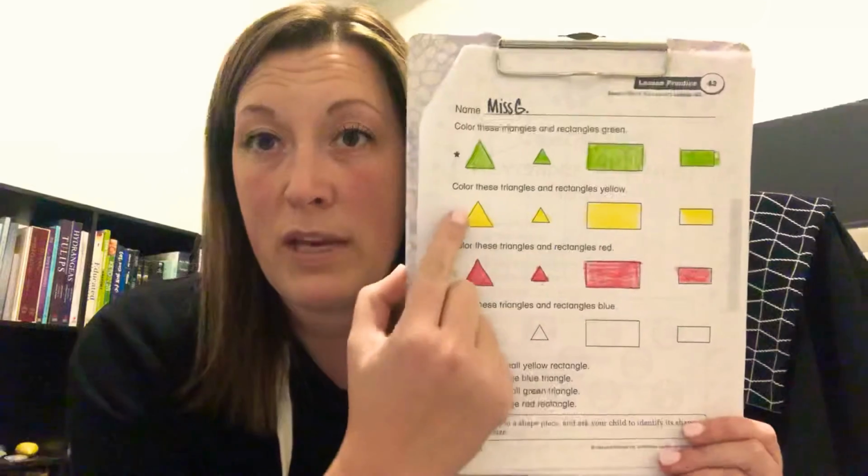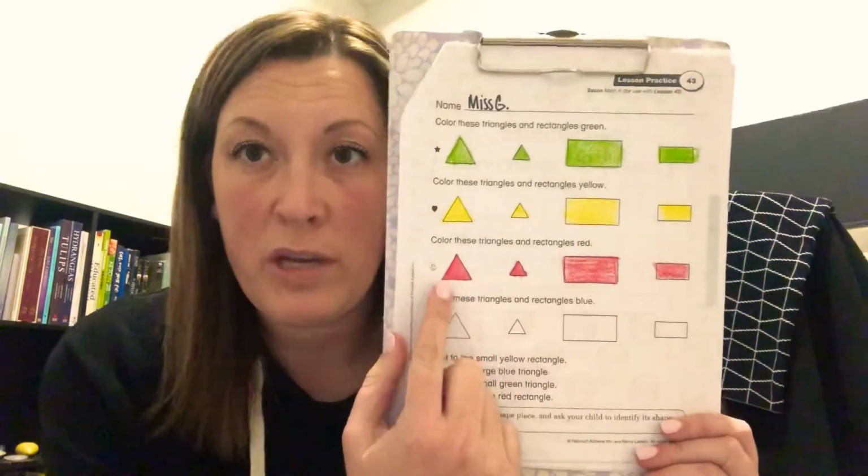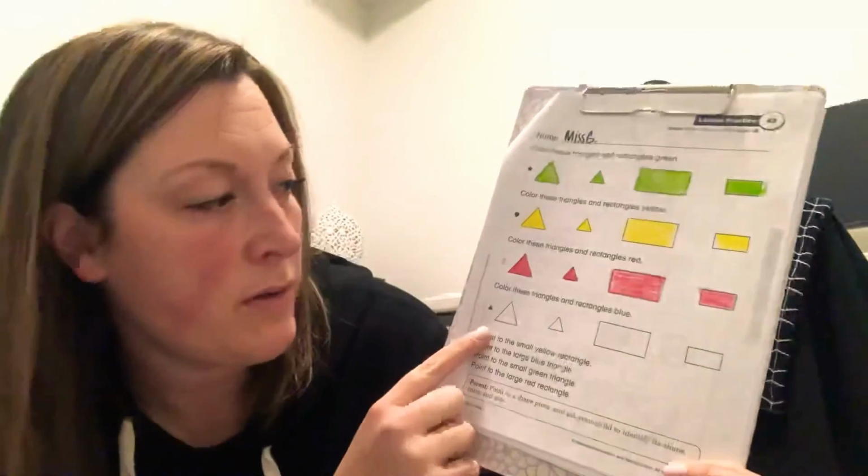I just said all the sounds in the word red. Okay. You can go ahead and push pause so you can finish coloring, but it should look like this. The first row should be green, the second row should be yellow, the third row should be red, and the fourth row needs to be blue. Go ahead and color your fourth row blue.